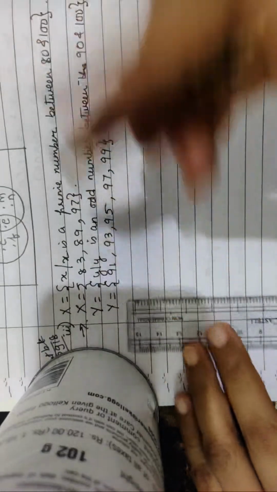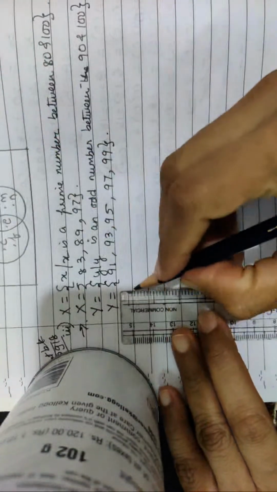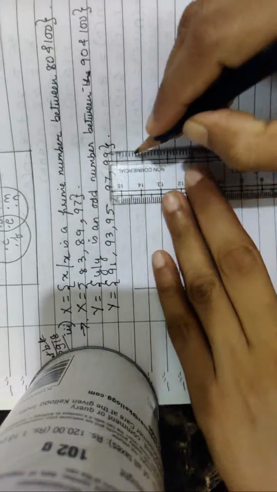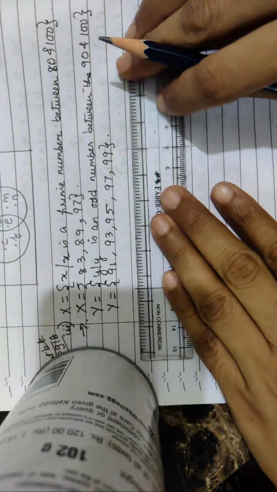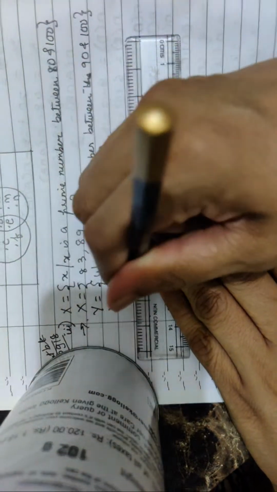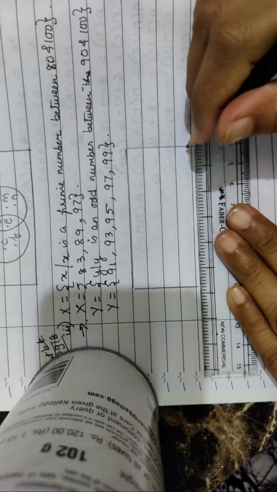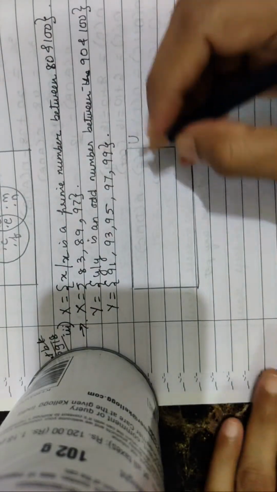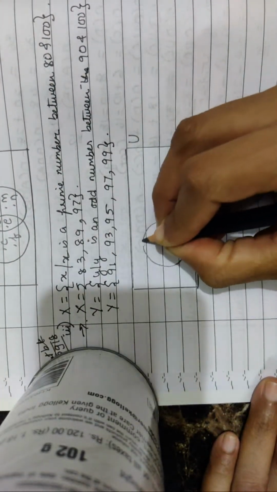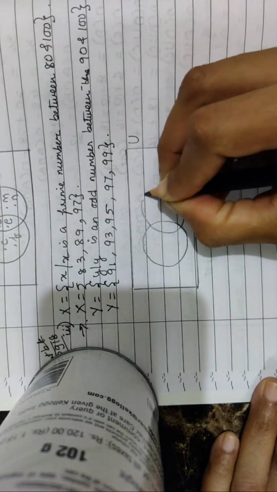So again I am going to draw the Venn diagram. For that I am going to make the rectangle. I am going to write U here. I am going to make the two circles.